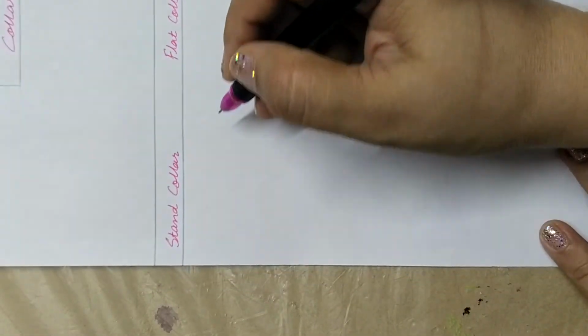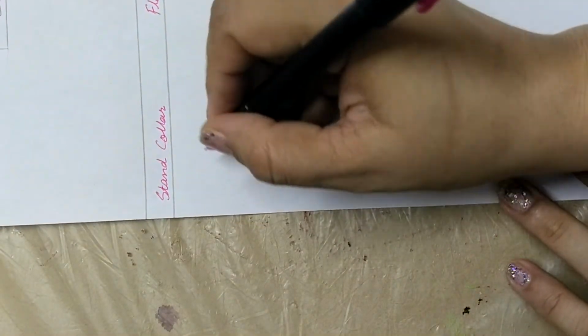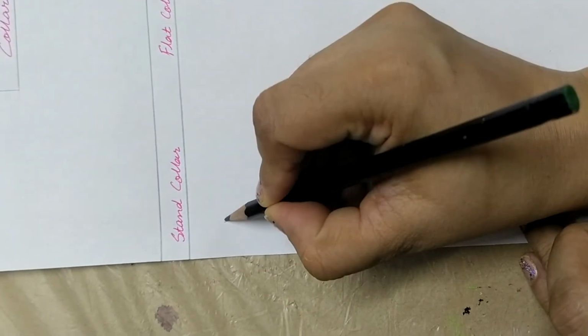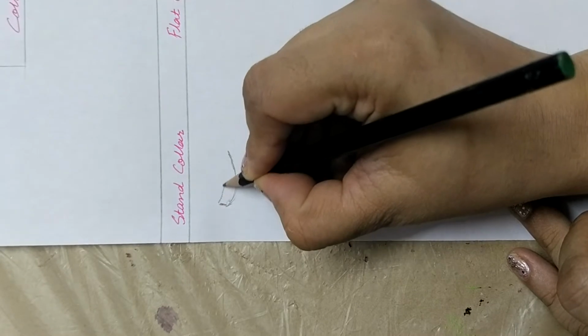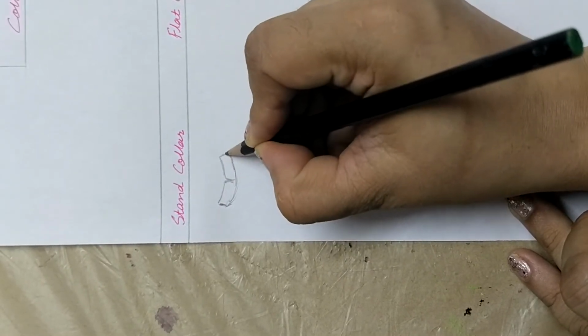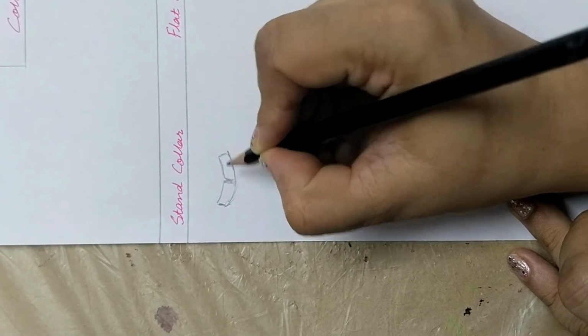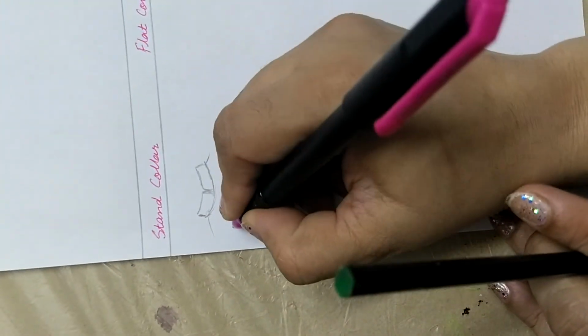So a stand collar is basically a collar that stands around the neck. Although I'm not very good at illustration, I'll just try to explain with a rough diagram here, that a stand collar is one that stands above your neck. So it's something like this that falls next to your neck. And the example of this is a Chinese collar.